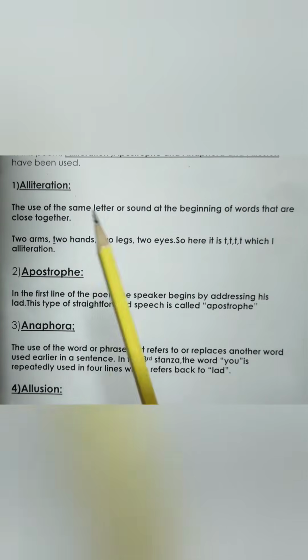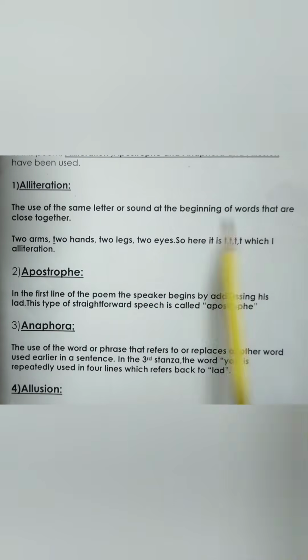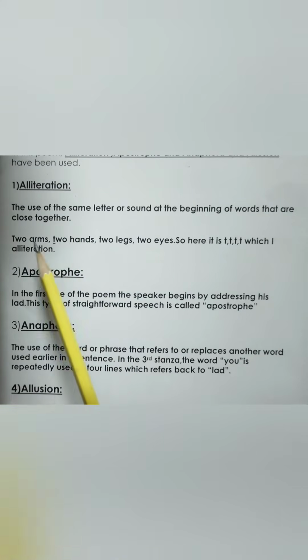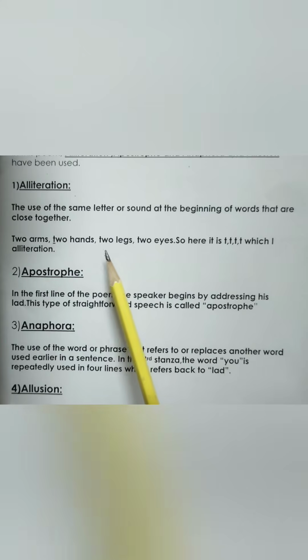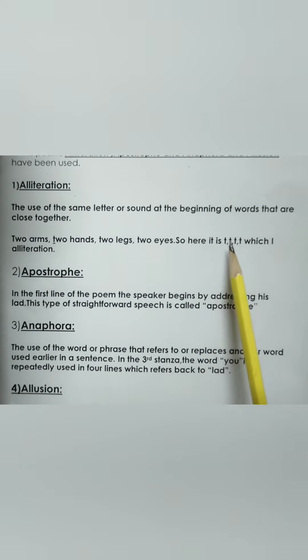Students, our first figure of speech is alliteration, which has been used in this poem. First, let me define it for you. The use of the same letter or sound at the beginning of words that are close together. For example, in this poem, you will notice the repetition of 2 arms, 2 hands, 2 legs, 2 eyes. So here it is T, T, T, T, which are alliteration.